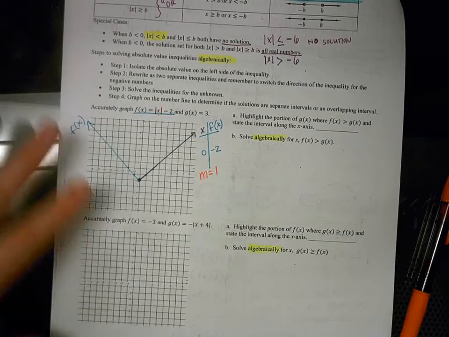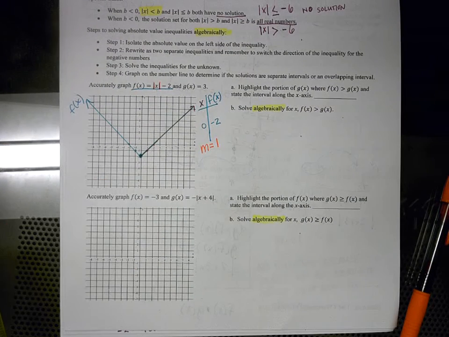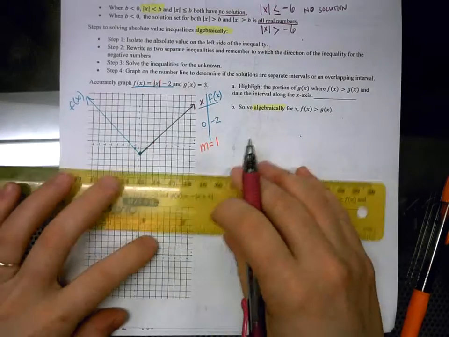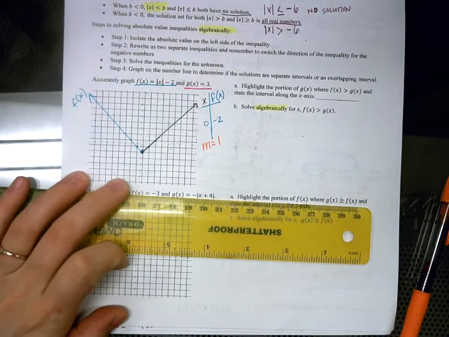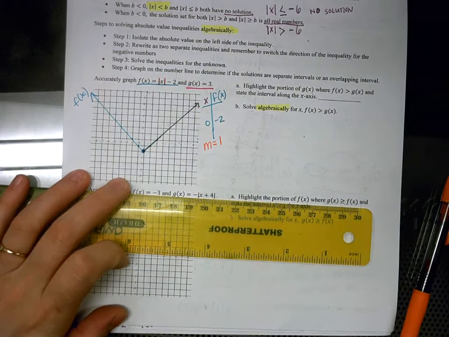Okay, same thing that we did in section 2, yes? We graphed them and we were trying to find solutions. So where does g of x, which axis is g of x equals 3 going across?